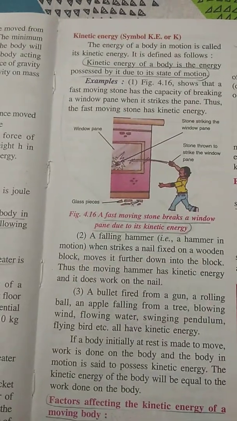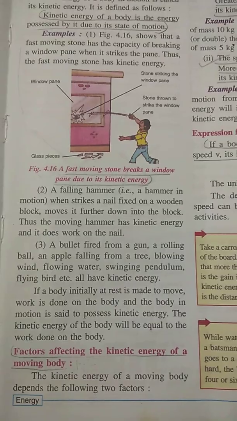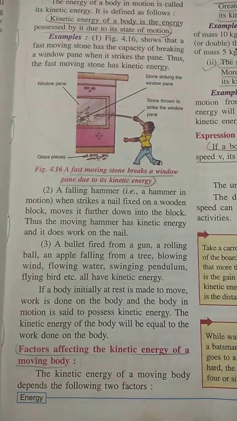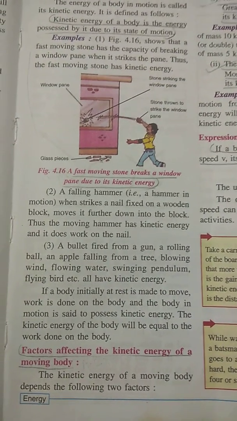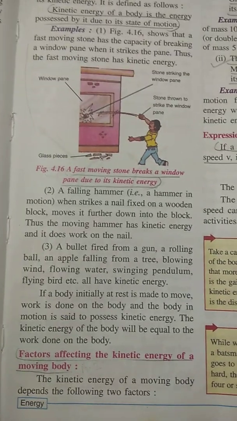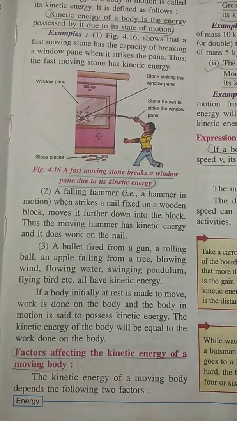Now some more examples given in the book are a falling hammer, which I have already told you, a bullet fired with a gun, and many more examples are there of kinetic energy.